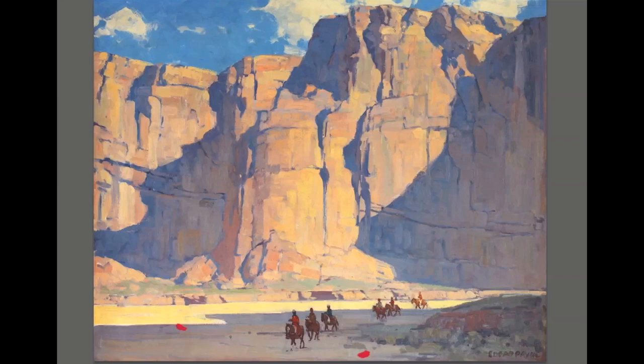And it would work on some level if the colors were not broken. If it's just one flat value, one flat color, it would be more graphic, more posterized. But the broken color gives it a sense of detail, but it also gives it more form, especially when you can change the temperature a little bit within the shadow. It's still overall cool compared to the light area, but it's got a variation of warm and cool in it.